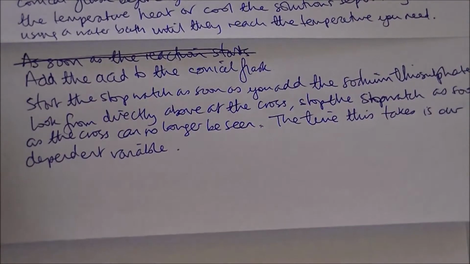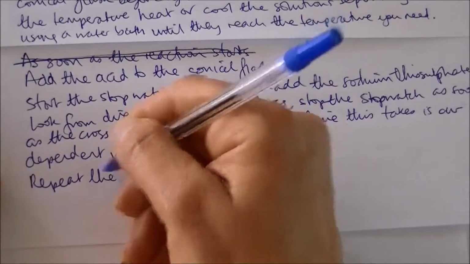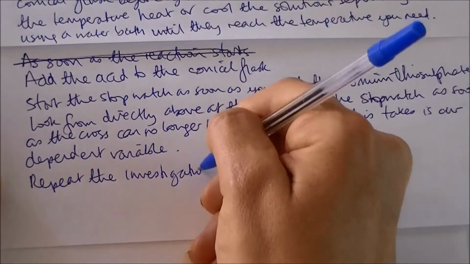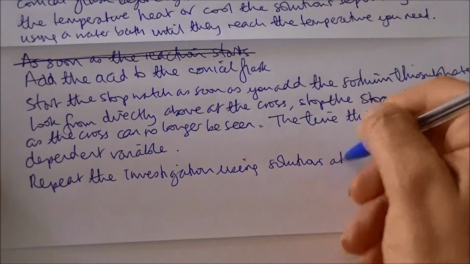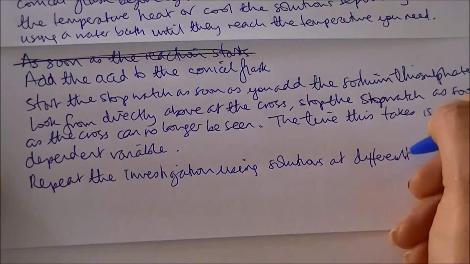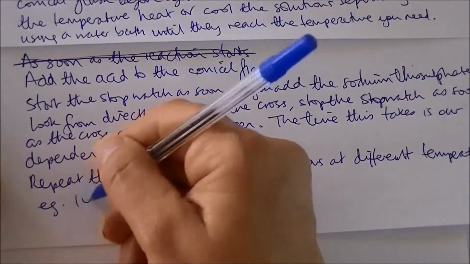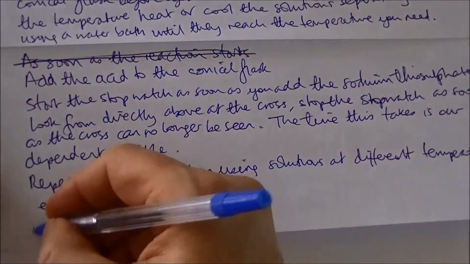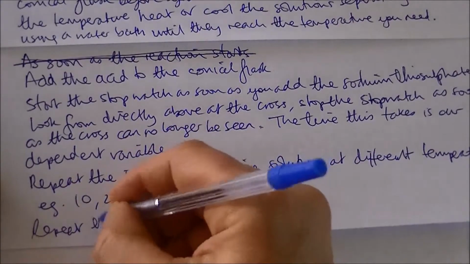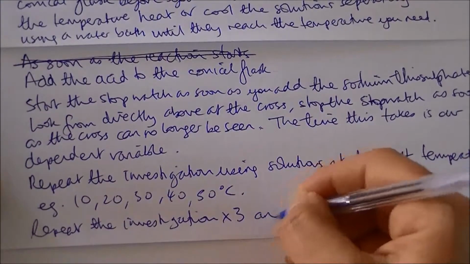Right, so what do we say we're going to do? All our measurements are there. A step-by-step method is there. We said how we're going to change the temperature. We need to make sure we state that we repeat the investigation using solutions at different temperatures. They might tell you what temperatures they want you to use. Or again, why not just add some in? E.g. 10, 20, 30, 40, 50 degrees C. Range of 5 is good. And why not finish off by saying, repeat the investigation 3 times and calculate an average.